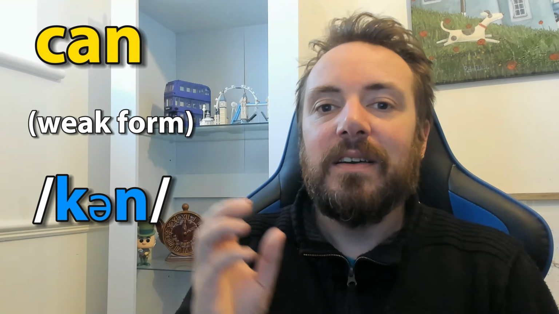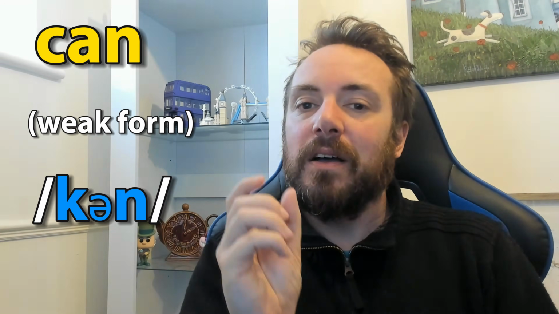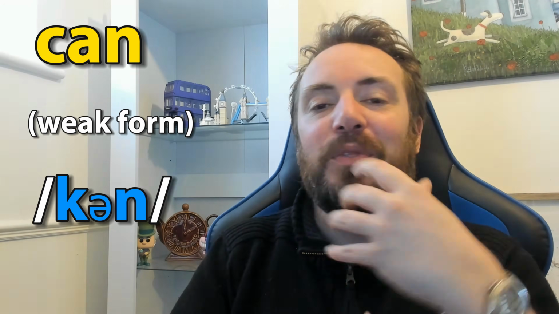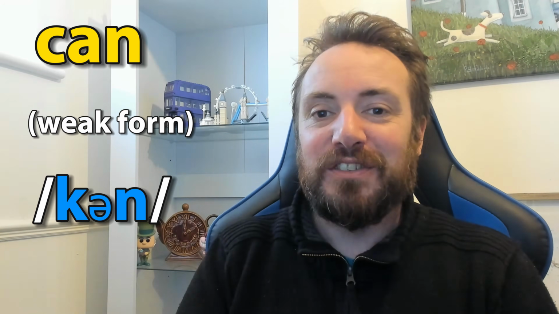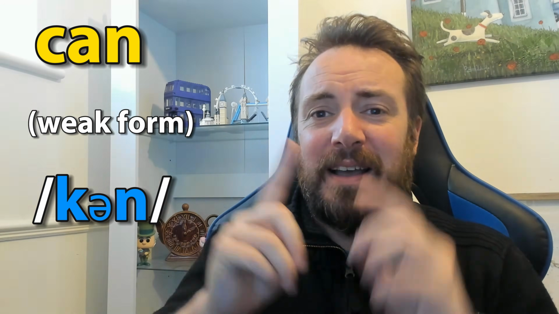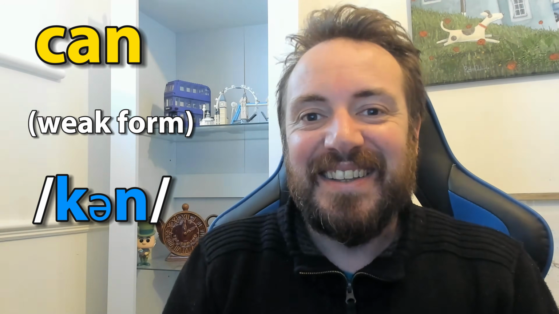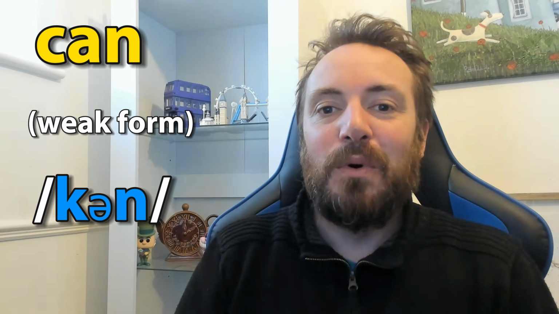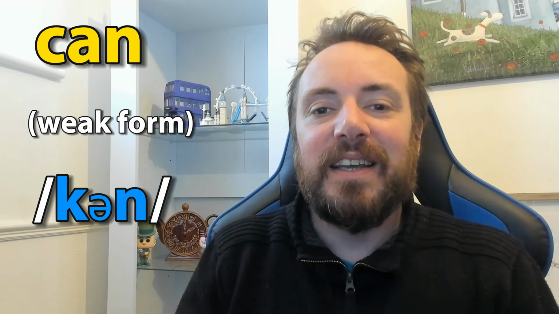Now let's talk about the weak form. So the weak form is can, with a schwa in the middle. I've made a lesson all about the pronunciation of the schwa and how important it is in a modern British RP accent. I will link it up here, I always forget where the thing comes, but I'll link it up here and I'll also put it in the description below so you can learn more about the schwa. So the weak form pronunciation of this word is can.